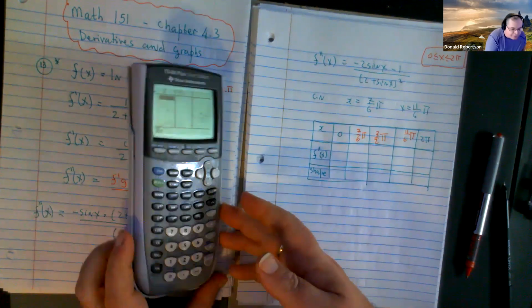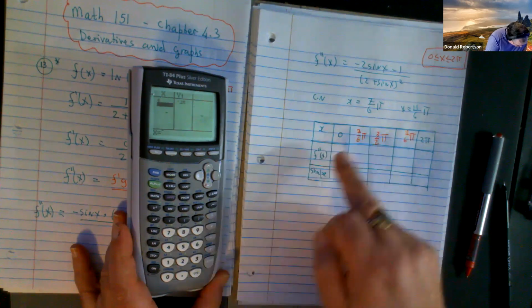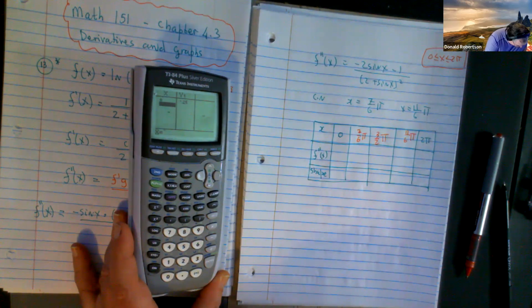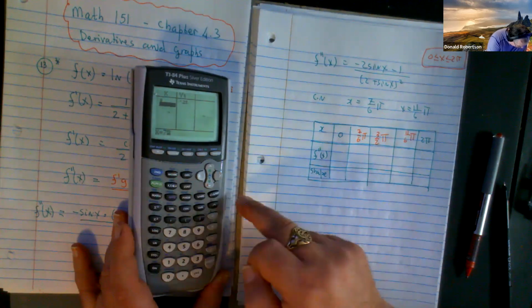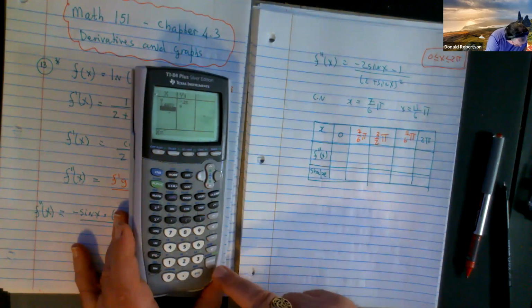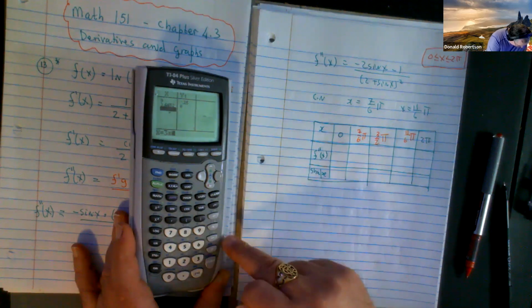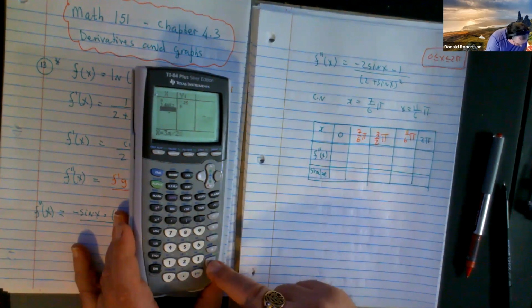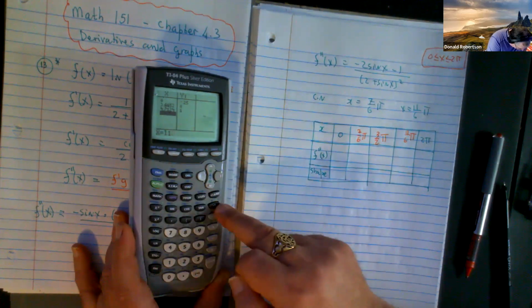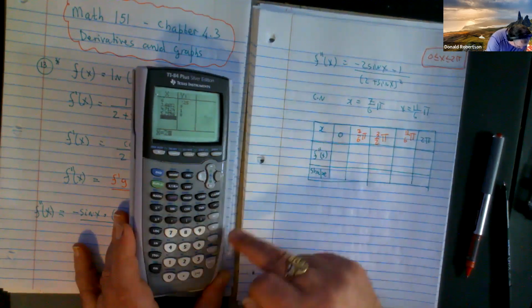So the numbers are going to be starting here, 0, 7/6 pi. How do you do 7/6 the easy way? 7 pi divided by 6. That's probably the easiest way to do it. Then 3/2 pi, 3 pi divided by 2. 11/6 pi is 11 pi divided by 6. And finally 2 pi is just 2 pi.